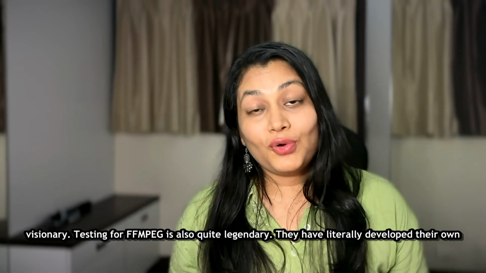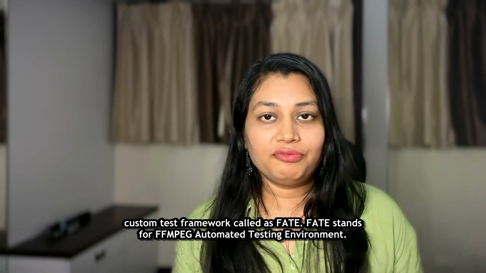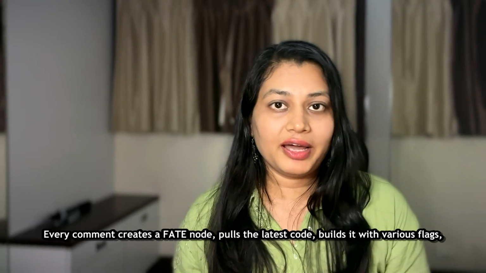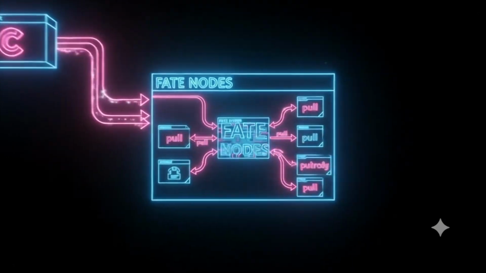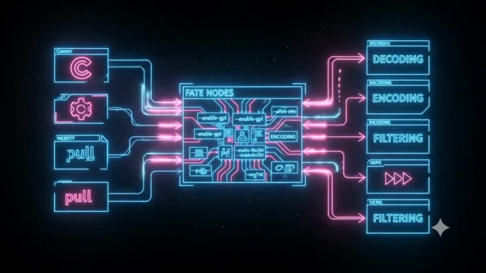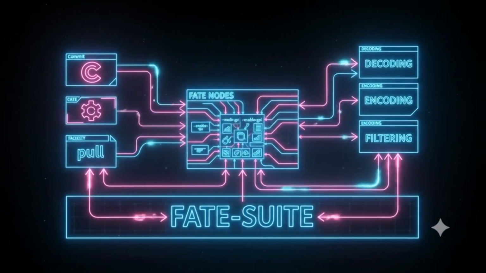Testing for FFmpeg is also quite legendary. They have literally developed their own custom test framework called FATE. FATE stands for FFmpeg Automated Testing Environment. Every commit creates a FATE node, pulls the latest code, builds it with various flags, and runs automated tests for encoding, decoding, and filtering against a test data set called FateSuite.